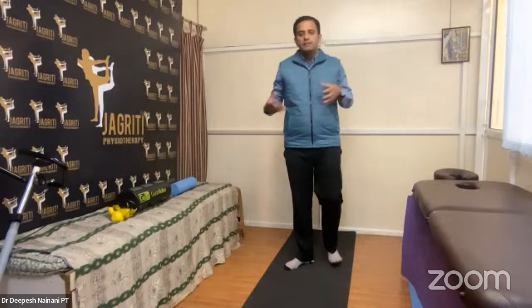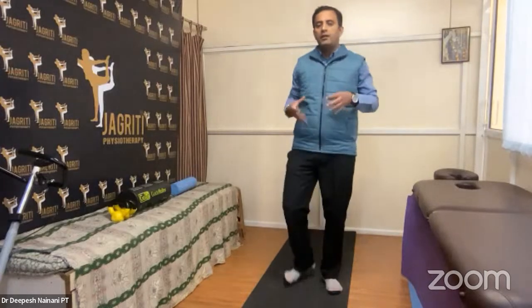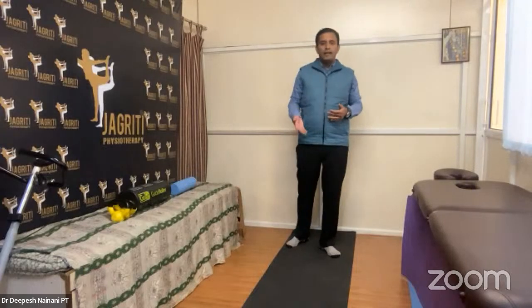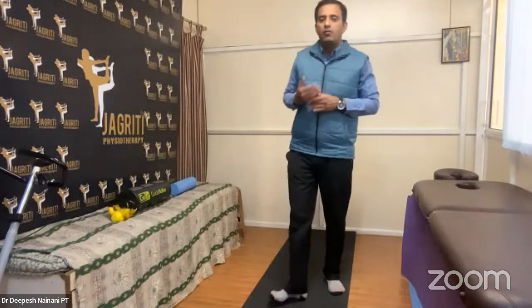Those were the simplest movements of the hip joint to increase the proprioception plus the basic strength of the hip joint. In today's session, we have seen advanced movement of the hip joint plus core strengthening with correction of the walking pattern, because correction of the walking pattern is very important.